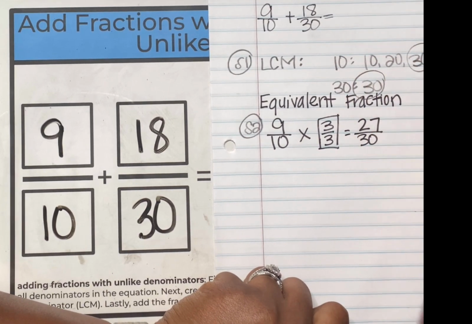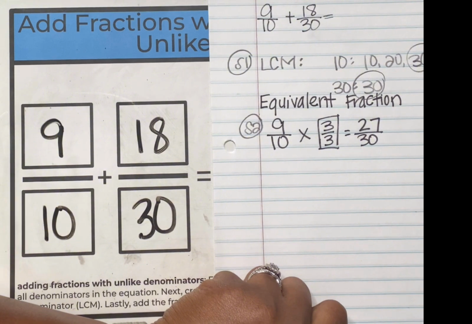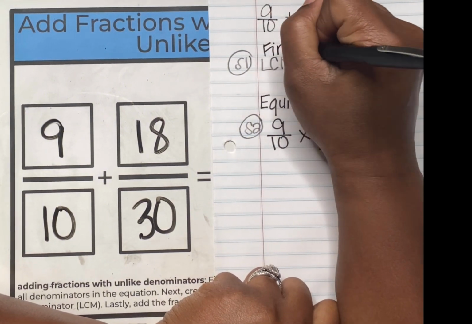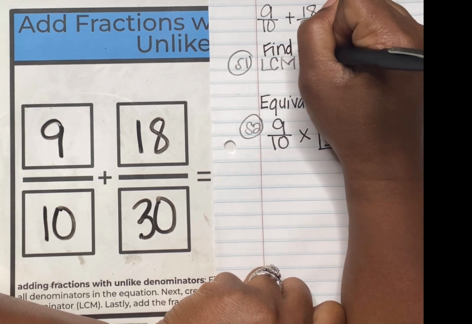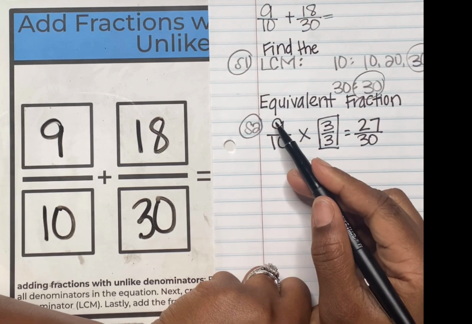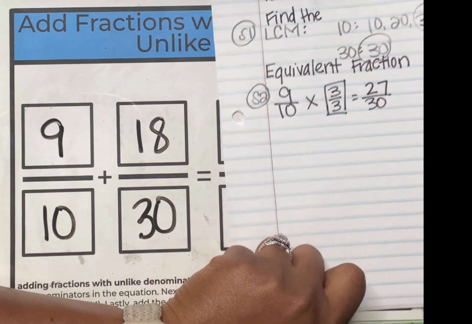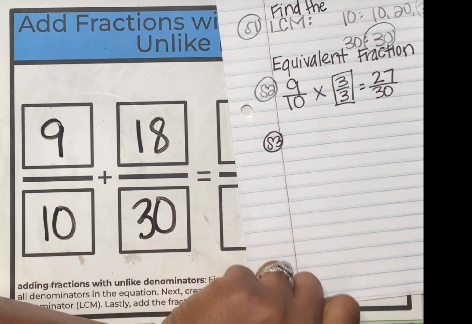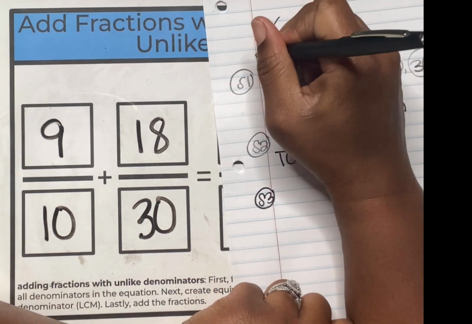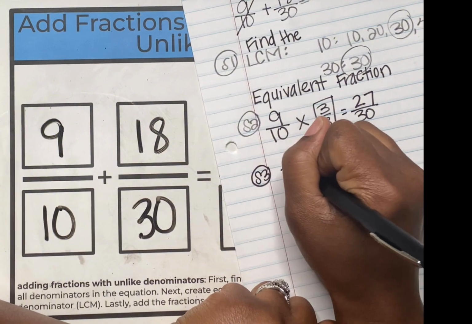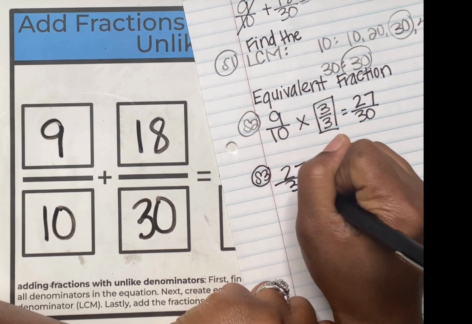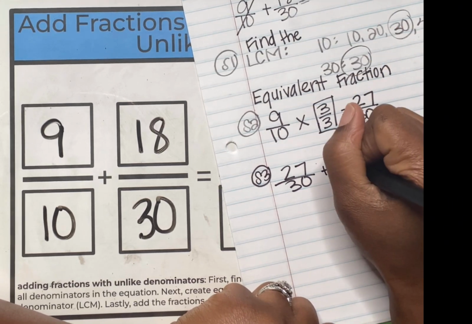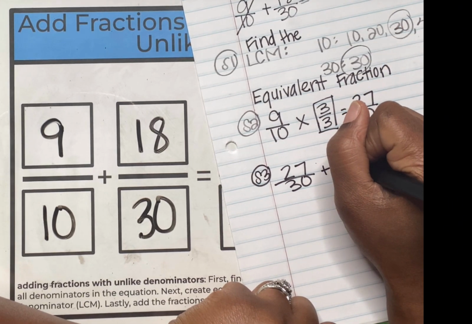Again, if you are studying at home, write the steps each time you solve these. Step 1, find the LCM. Step 2, create equivalent fraction. Step 3, solve. So now instead of 9/10, we have what? 27/30. Plus, we did not change 18/30. That's the same. So we leave that as 18/30.